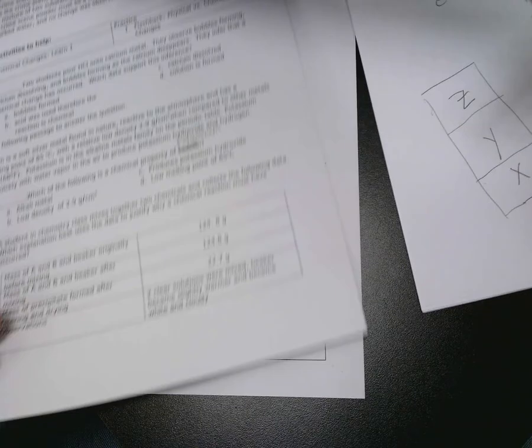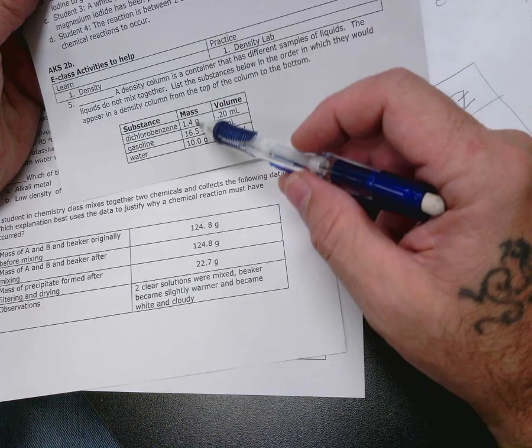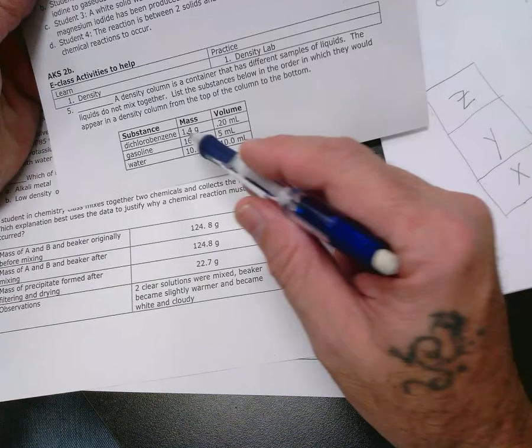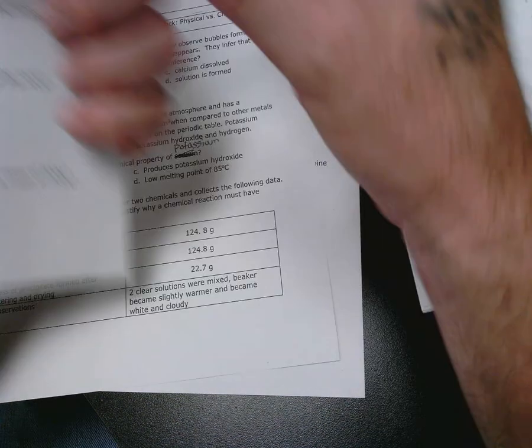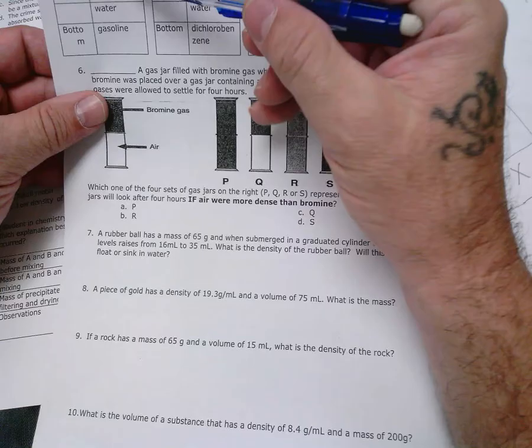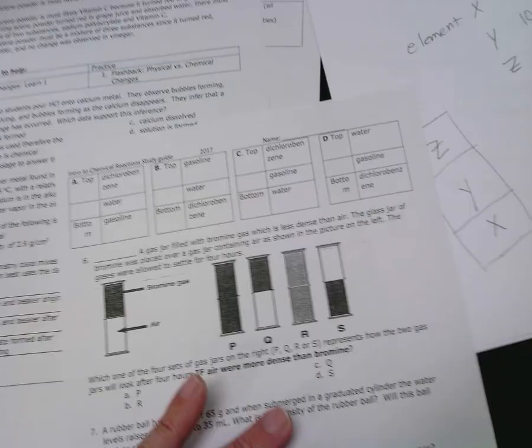So question 5, you've got 3 things. You're just going to have to calculate some densities, and then you're going to say where those 3 things end up in a column.